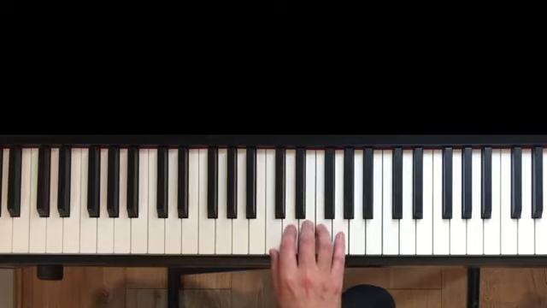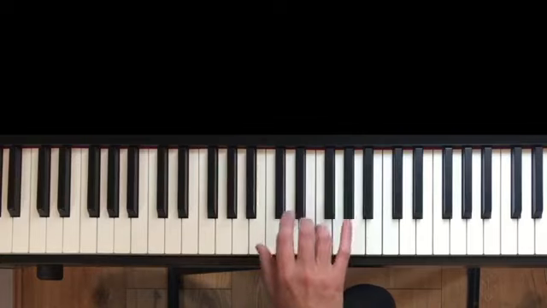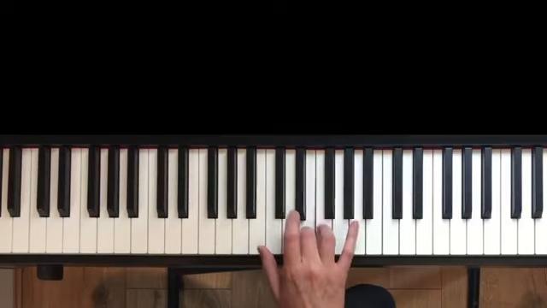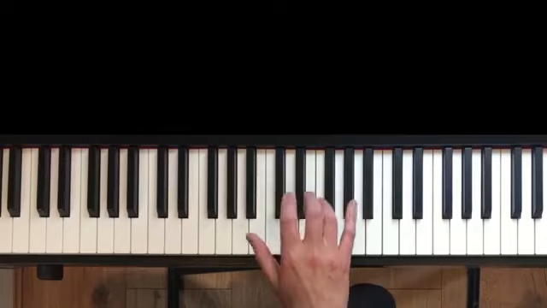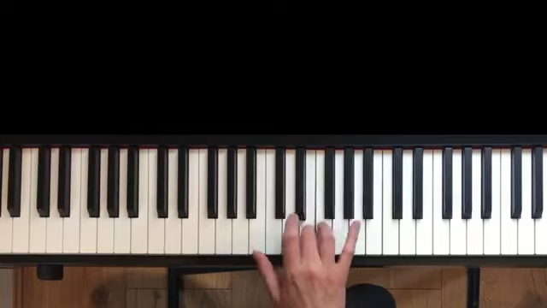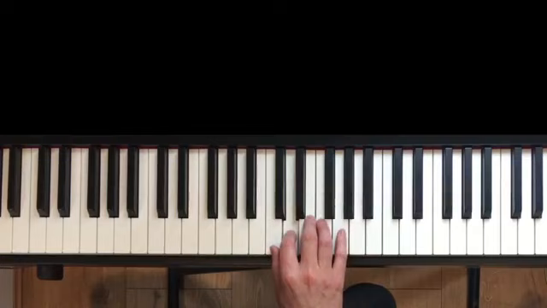Here we go. We'll do it a little bit slower, starting with the finger 4 on F. Here we go. 1, 2, 3, go. 4, 4, 3, 3, 2. And again. 4, 4, 3, 3, 2.